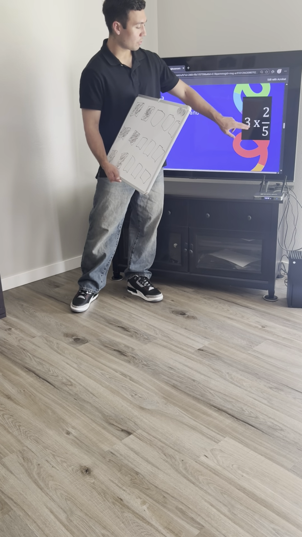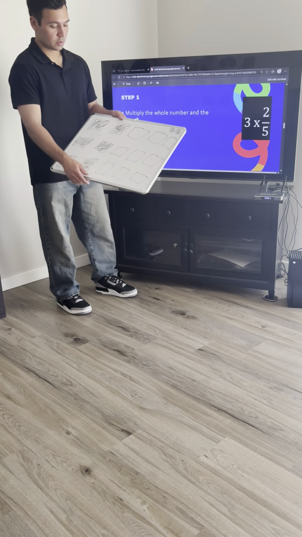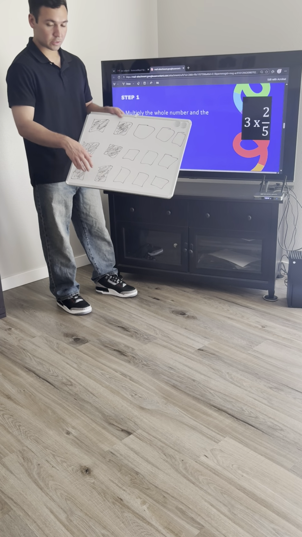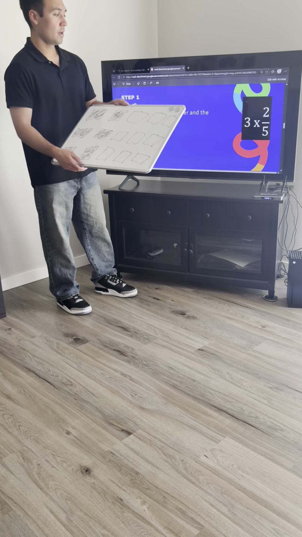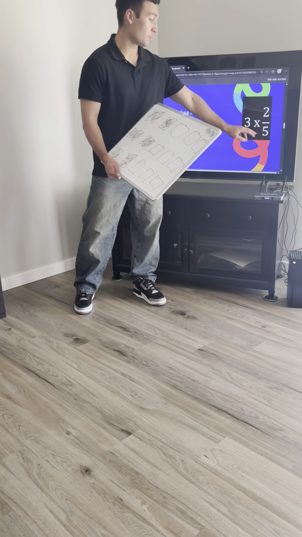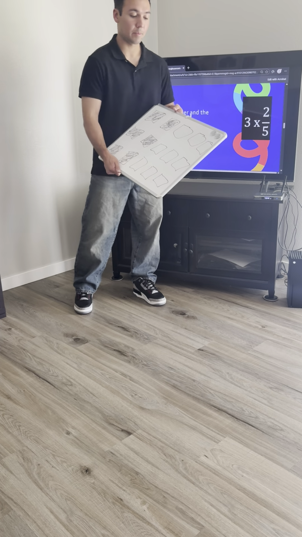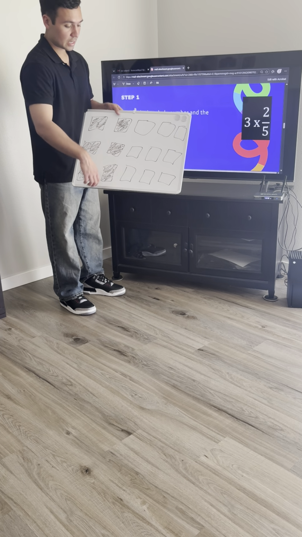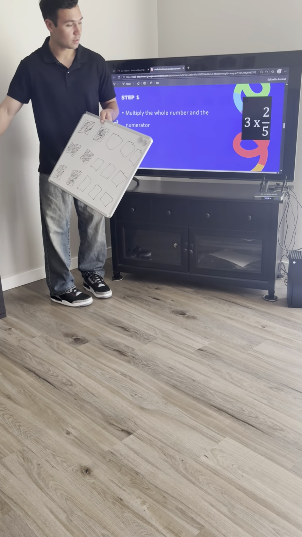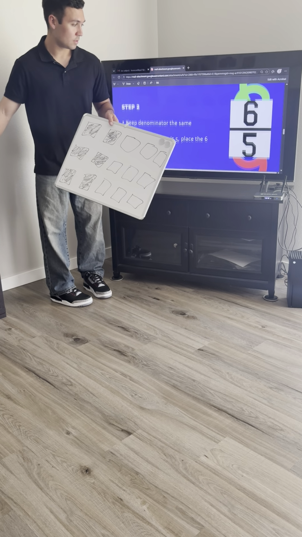Oh, and we should look at that. We're multiplying 3 by 2 fifths. So 2 fifths, 2 fifths, 2 fifths. That looks like 3 times to me. But remember, that denominator is being multiplied by 1, but it's staying the same. So this isn't 6 out of 15 squares, it's 6 fifths, like we got here. So just another way to look at it.